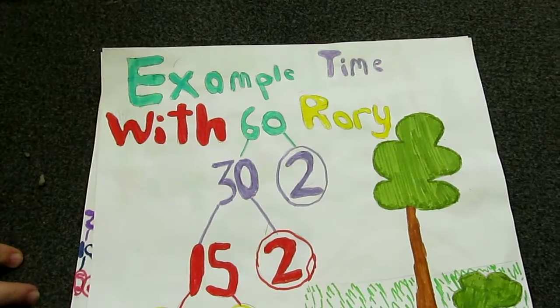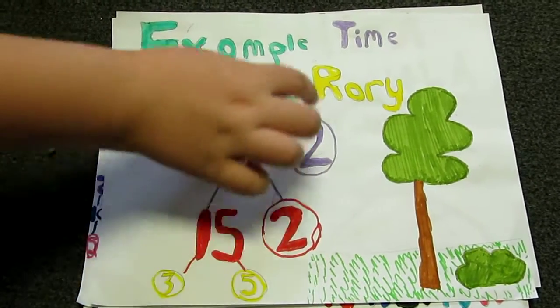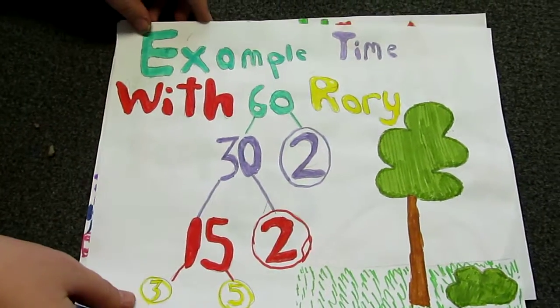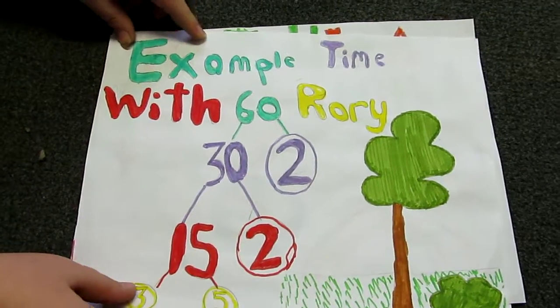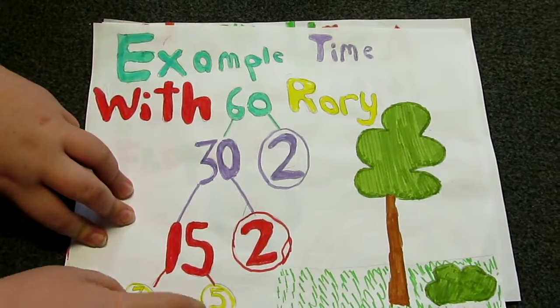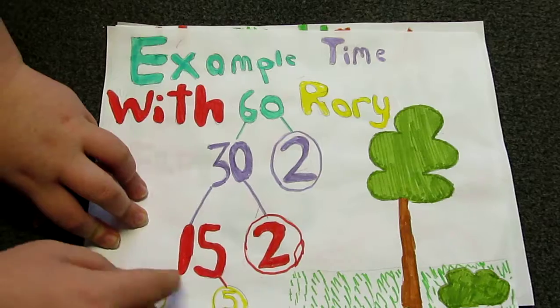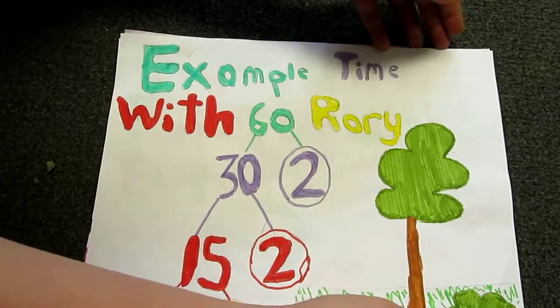Example time with Rory. So you see that I have 30 and 2, which makes 60, and I circled the 2. Then I broke down the 30 into 15 and 2 and circled the 2. Then after that I broke down the 15 into 3 and 5 to make 15, and I circled those. The number I was doing was 60. Did you see how I did that?